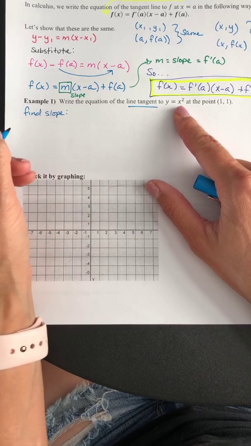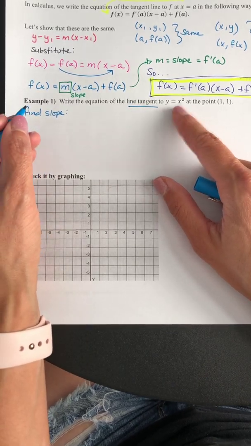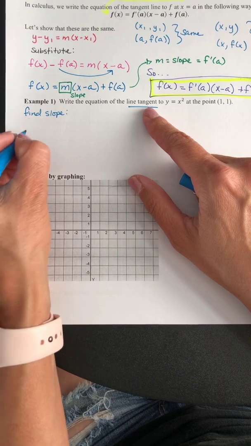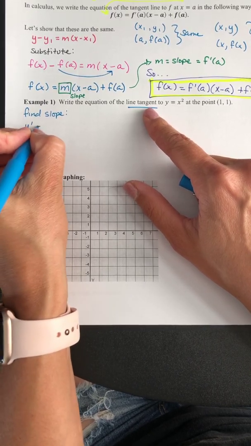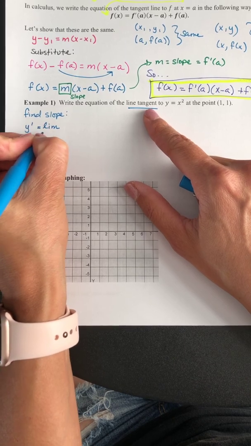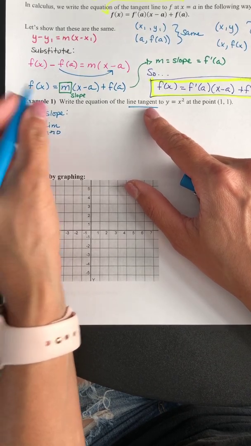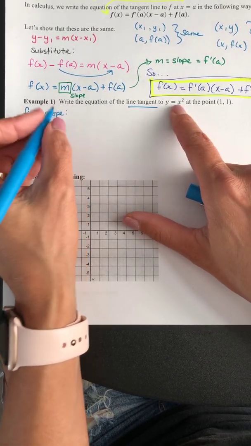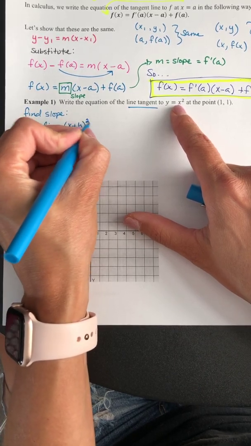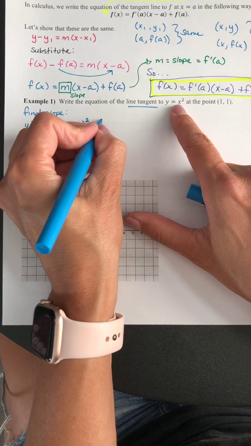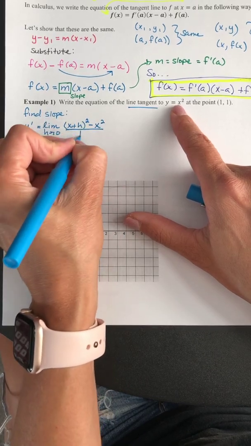When we're finding the slope, we're taking a derivative because we're finding the slope of the tangent line. So let's find the derivative. So we'll say y prime equals the limit as h approaches 0 of, I'm going to plug in the x plus h, so x plus h quantity squared, and then you have to subtract the original, which is x squared, all over h.